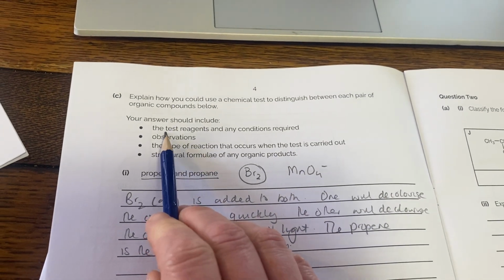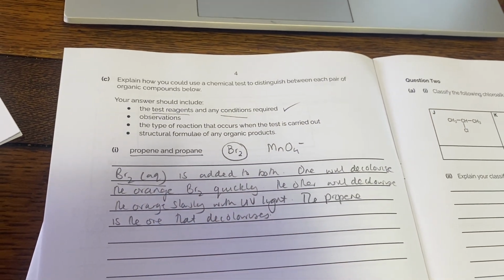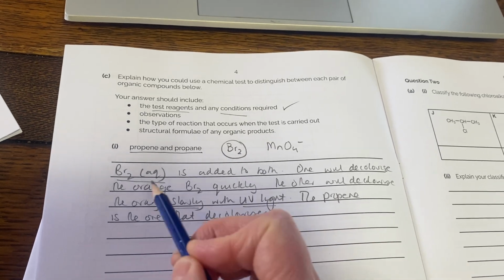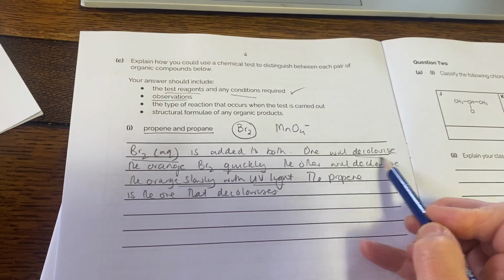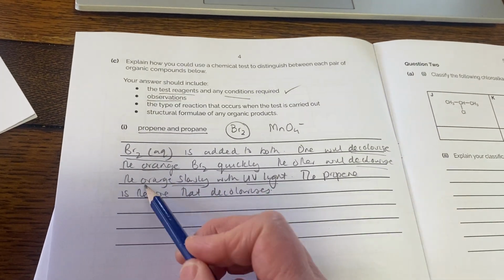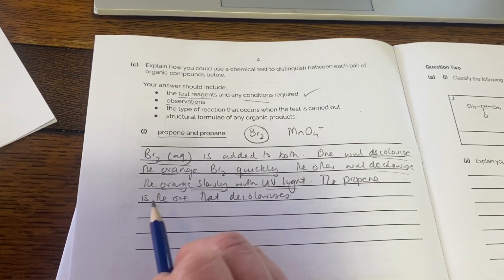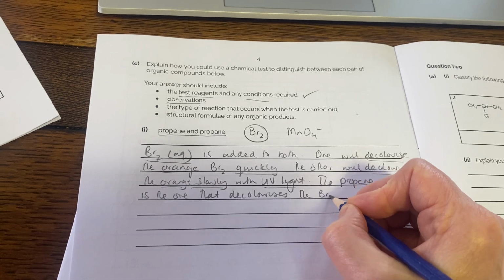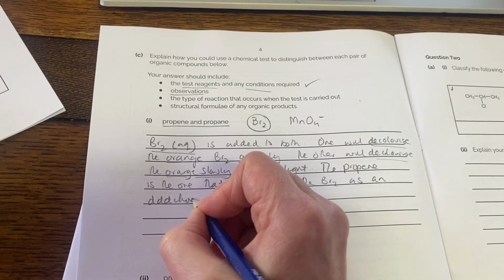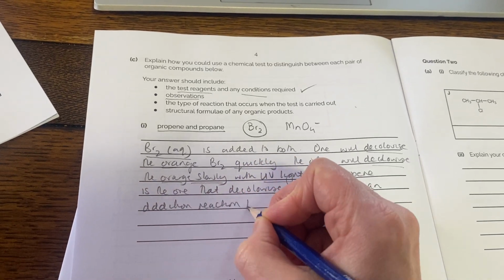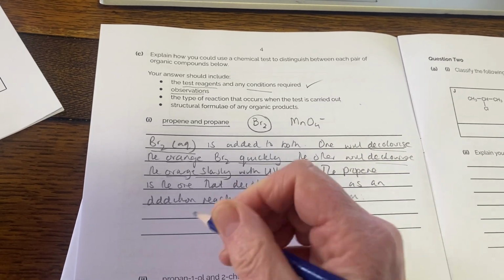So, have I got reagents and conditions? Yes. So I've said aqueous bromine, and I've said UV light, and I've said the time for both. Observations, yes, I've got decolorizing orange and decolorizing orange slowly. Have I got the type of reaction? Not yet. The propene is the one that decolorizes the bromine as an addition reaction takes place. To form, and I'm actually just going to write the whole equation.